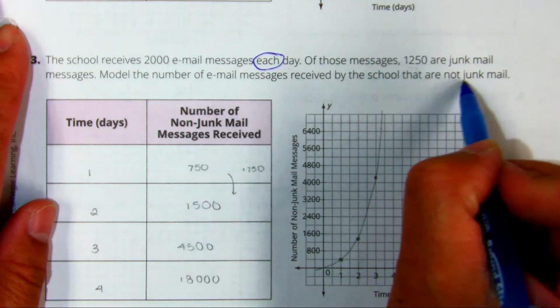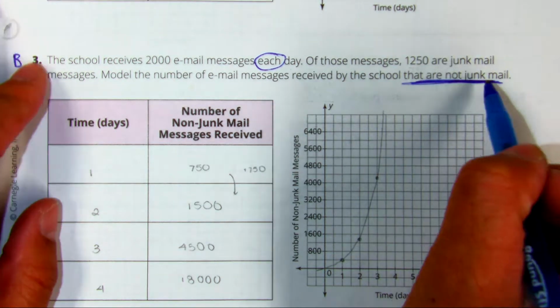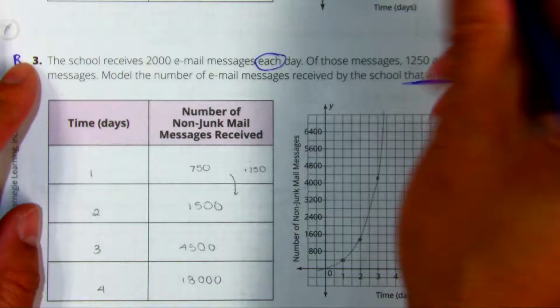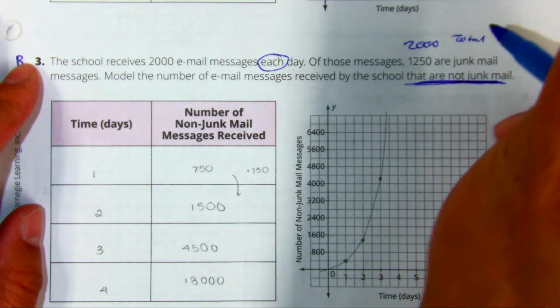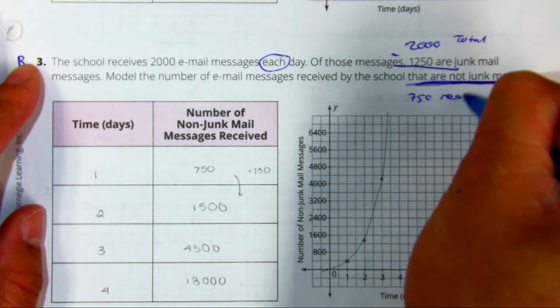So, not junk mail. That means that you just want real messages. So, of the real messages, how much are they? Yeah, I can just do 2,000 emails, that's total, minus the junk is going to give us 750 real emails, right?